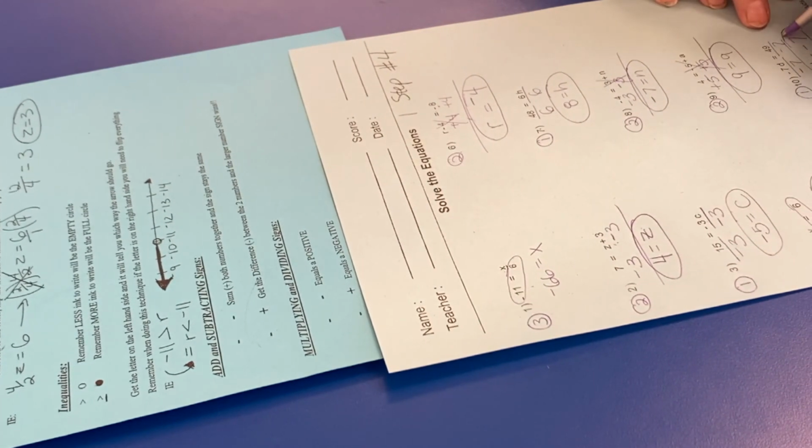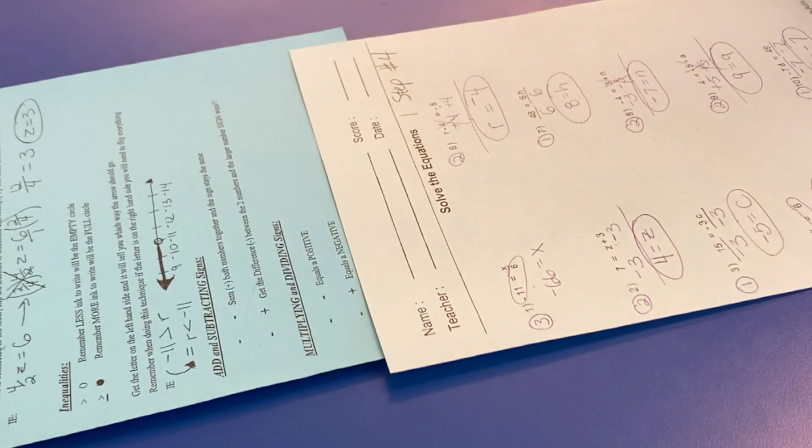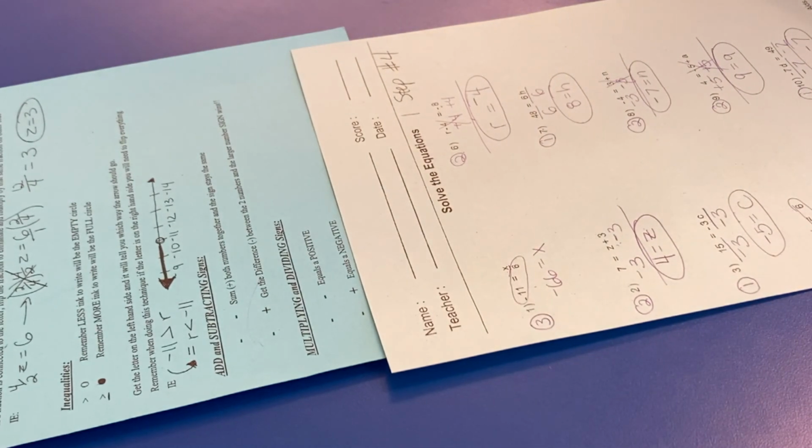All right, and that does it for the one-step equations number 4 worksheet.